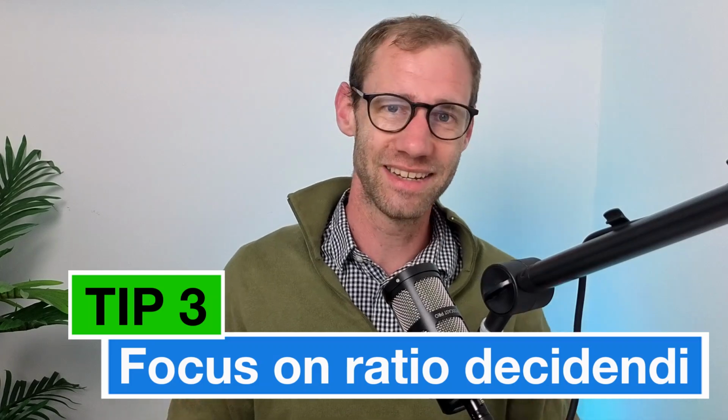Tip number 3, focus on the ratio decidendi. Basically just a fancy Latin phrase that means the reason for the decision. So this is basically the binding part of the judgment. Everything else, like the extra commentary or the hypothetical examples, is what is often called obiter dicta. It's interesting, but it's not absolutely essential. And obviously you really want to be focusing on what is essential. So don't stress about every single word or syllable. Focus on the ratio decidendi.